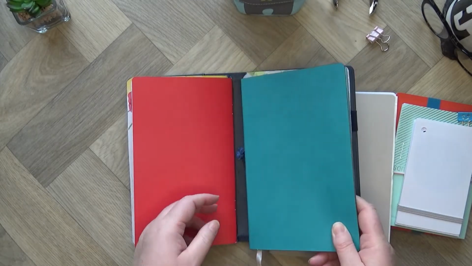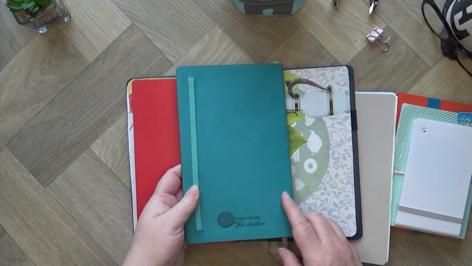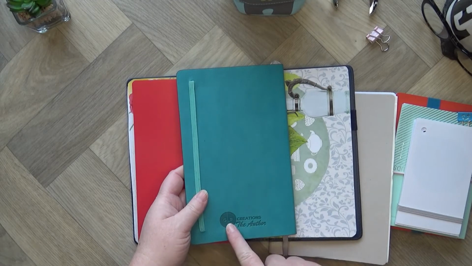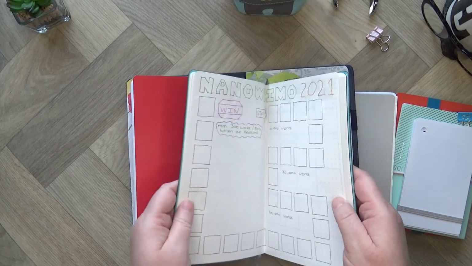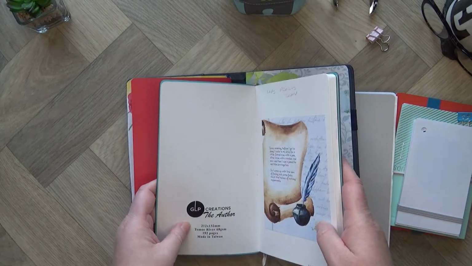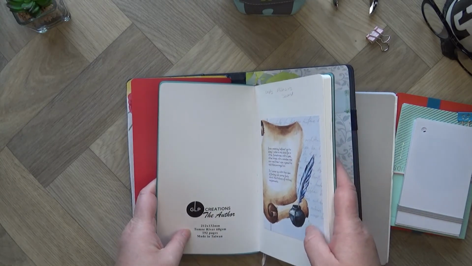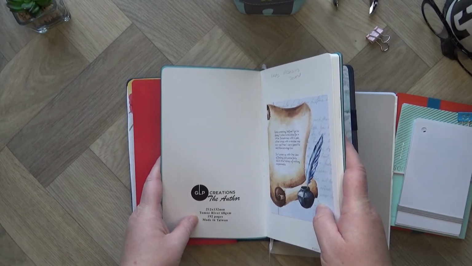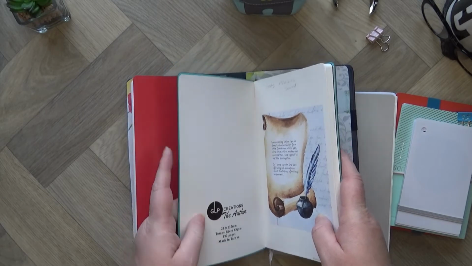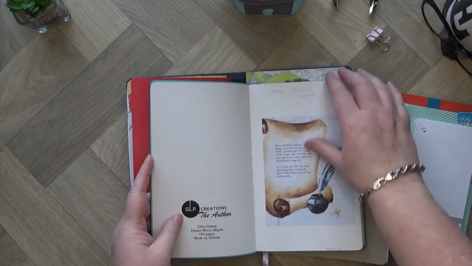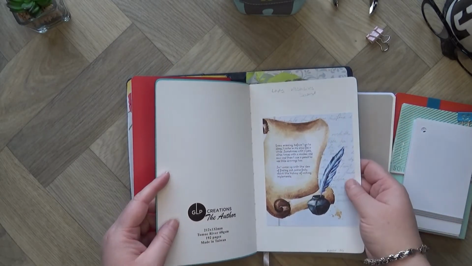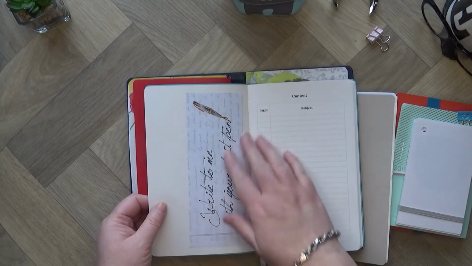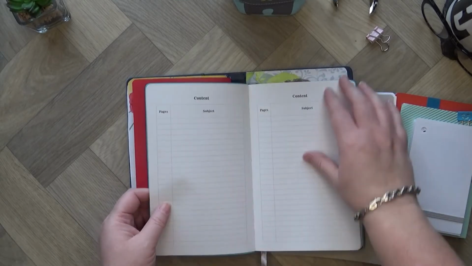And then I have my bullet journal. I'm actually using a notebook which is a GLP Creations, the author, and it's actually Tomoe River paper which I had off Amazon, and it's 68 gram, 192 pages. I've then stuck a bit of paper in the front just to make it look a bit pretty.